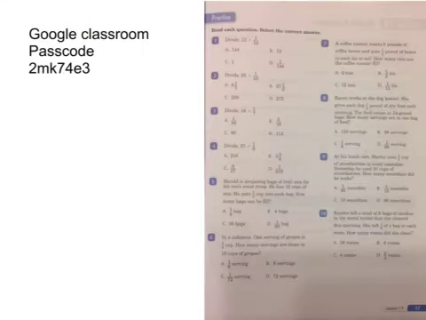Okay, so I'm going to put these practice problems up for you to answer on your own, and it'll be multiple choice. It'll be written similar to this, but you'll just be able to go on and click in that. You'll need to go to Google Classroom, and the passcode, remember, is 2MK74E3. And remember, you'll have 1 through 10 questions on there to go through and answer.